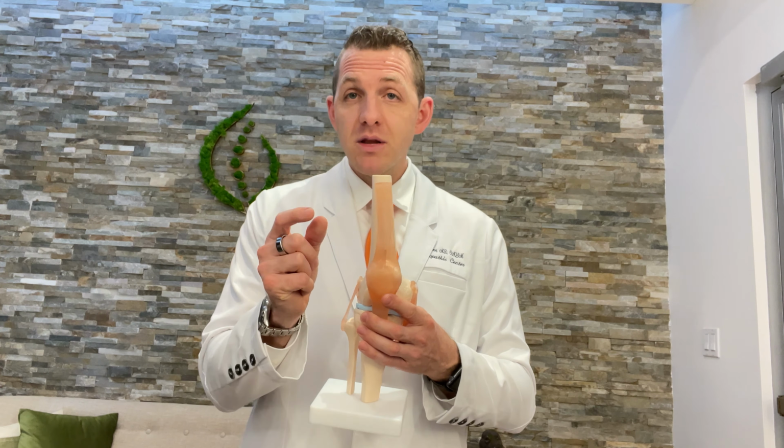Very small ligament, very important role. And what it does is it keeps the kneecap from sliding left or right. When we tear it, it doesn't heal on its own. So then the question becomes, what do you do about it?